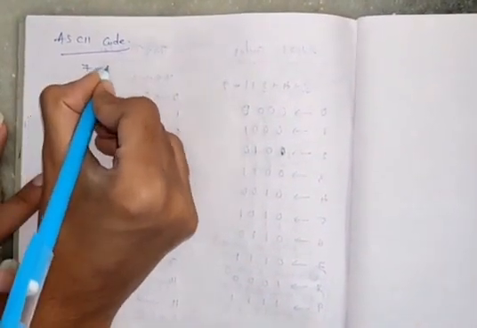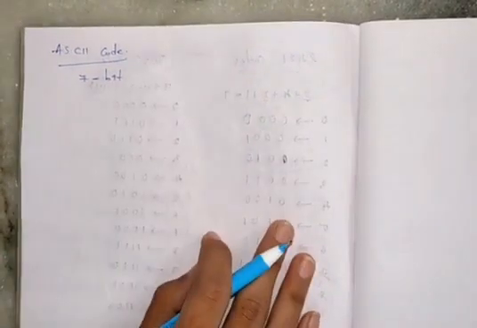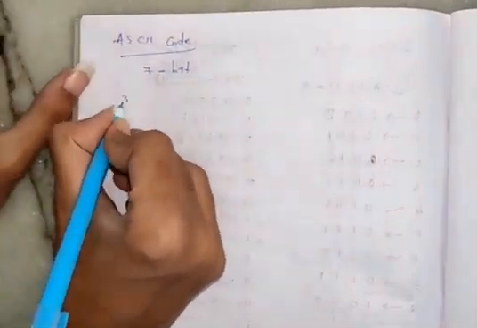Now ASCII code is 7-bit. Everything, for example any decimal number, any alphabet, is represented in 7 bits. For example, let me take 30.